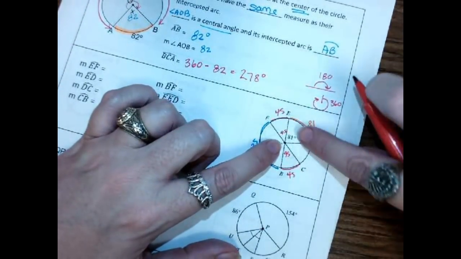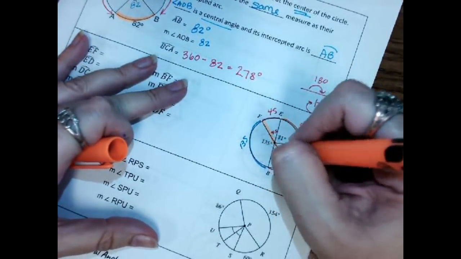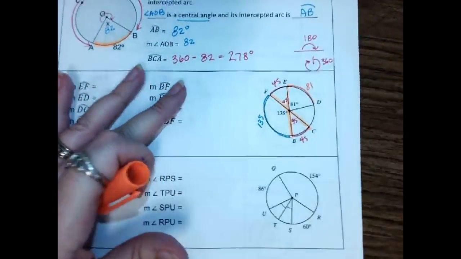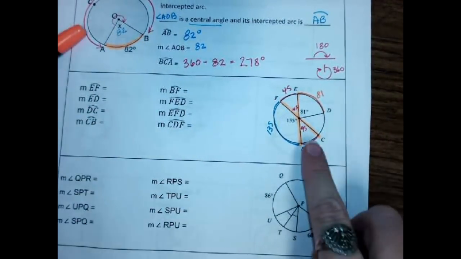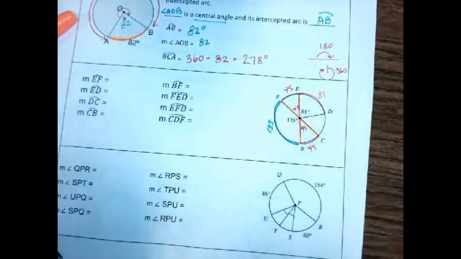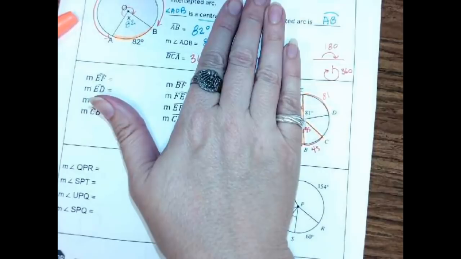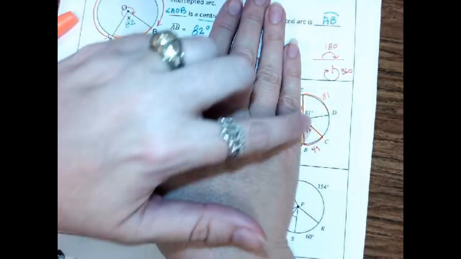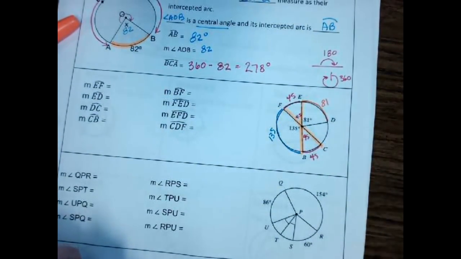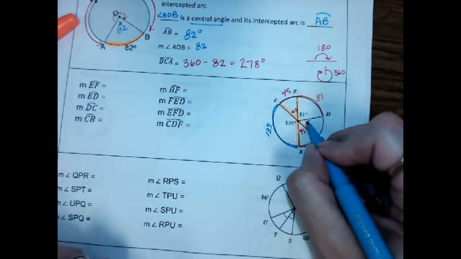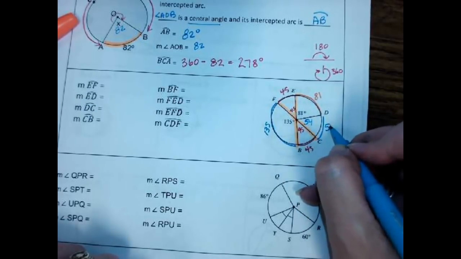If you remember back to the beginning of the year, those are vertical angles. Vertical angles are equal to each other, so that's another way I could have found this one. And finally, these three on this side have to add up to 180. So I can just add 81 and 45 and get that this one is 54. And if the angle is 54, the arc on the outside is 54.